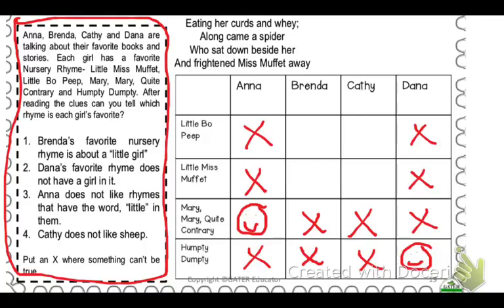The last clue says Kathy does not like sheep. Well, Little Bo Peep lost her sheep, and Kathy doesn't like that, so she can't like Little Bo Peep. That means that she likes Little Miss Muffet. And that means Brenda can't like Little Miss Muffet, even though, remember, the first clue was Brenda's favorite nursery rhyme is about a little girl. That means that she must like Little Bo Peep.